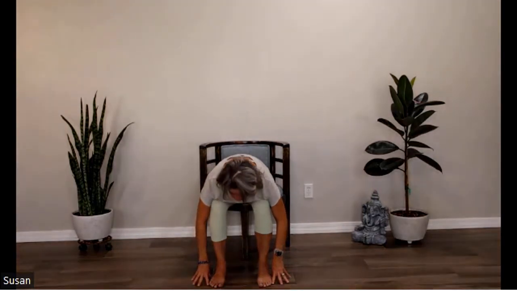So look forward first, find that flat back positioning, then push in firmly with the feet and bring yourself all the way up using hands on the thighs if you like. Arms reach up, and then we lower the arms all the way back down. Let's do a couple more just like that.